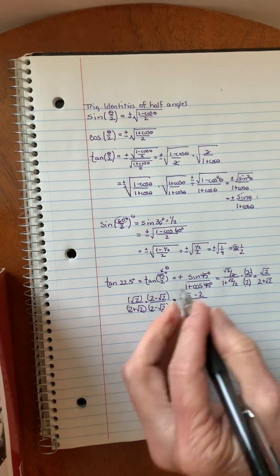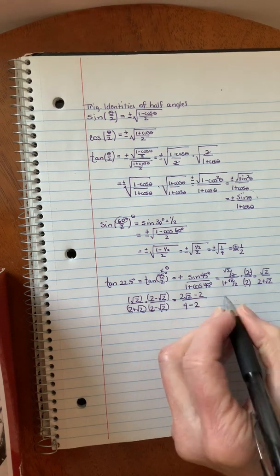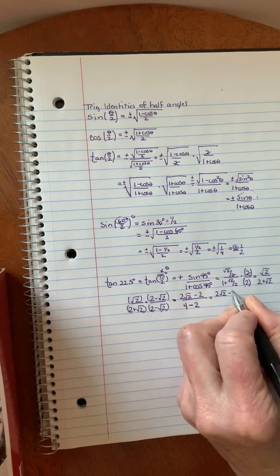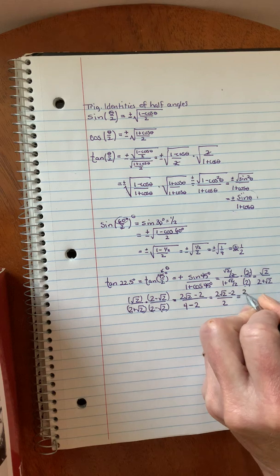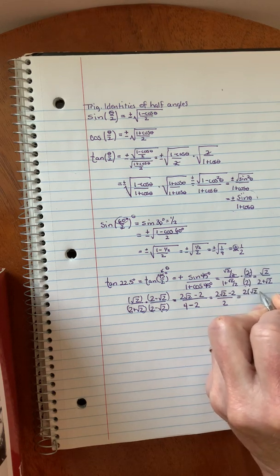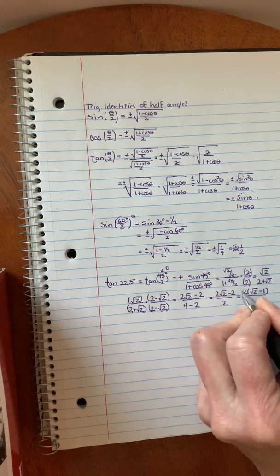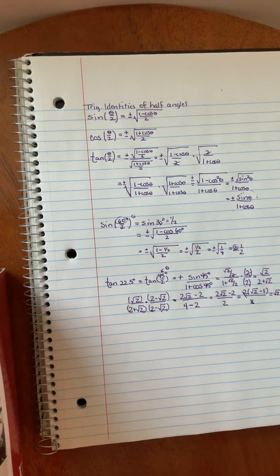And then square root of 2 times minus square root of 2 is minus 2. So we have this. We've got 2 times the square root of 2 minus 2 all over 2. Or, let's factor. Took 2 out of that and 2 out of this. So our answer is square root of 2 minus 1. Works pretty well. All right.